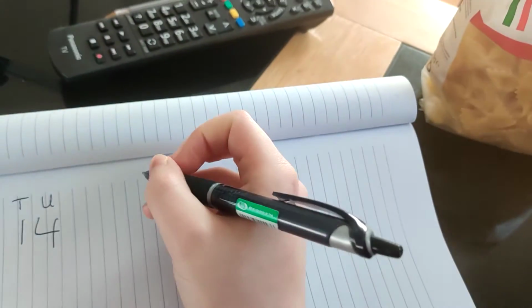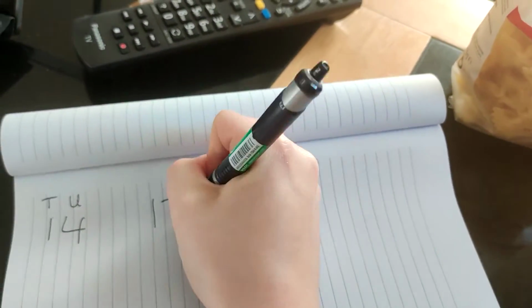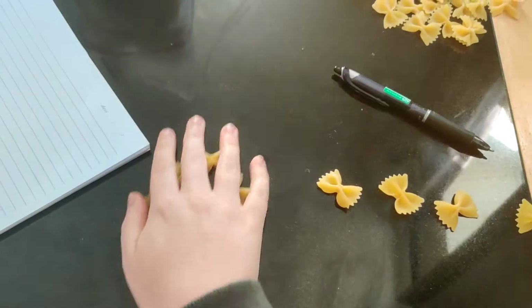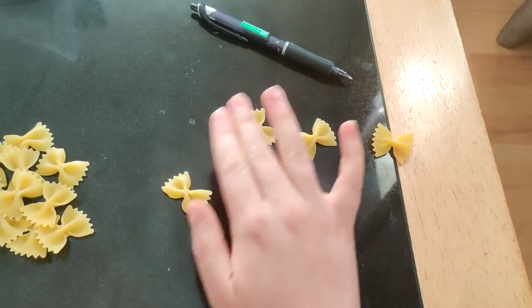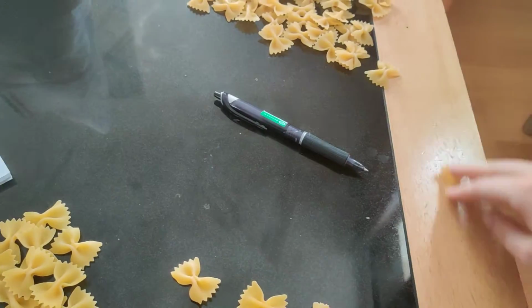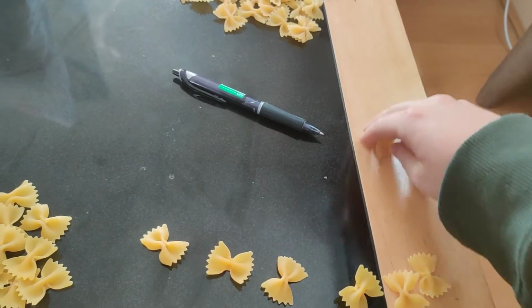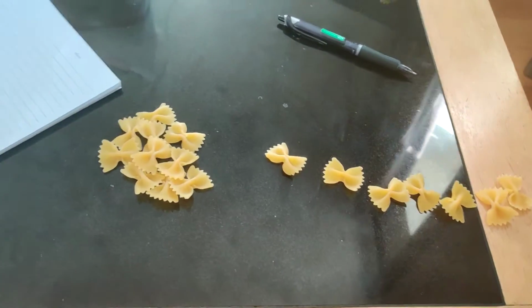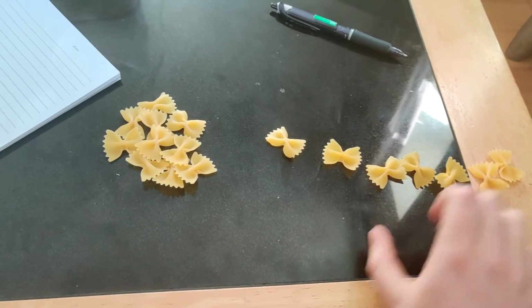Keep going with that. Try the number 17. There's my tens. There's my units. How many tens are in the number 17? There's 1 10. I've got my 10. How many units do I need? 7. I've got 1, 2, 3, 4, 5, 6, 7. I've got 1 10 and 7 units. So I've made the number 17. Try that a few times.